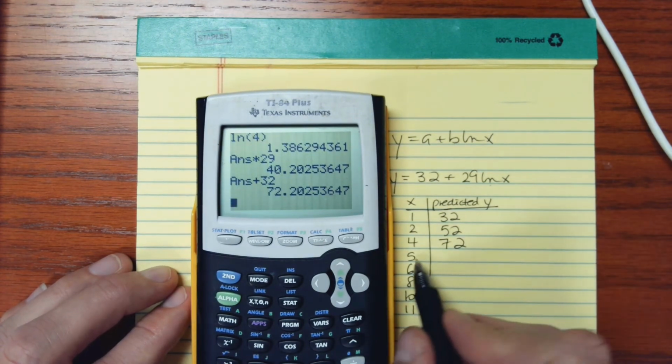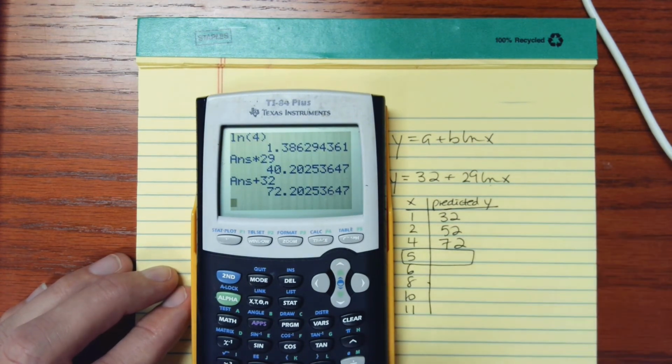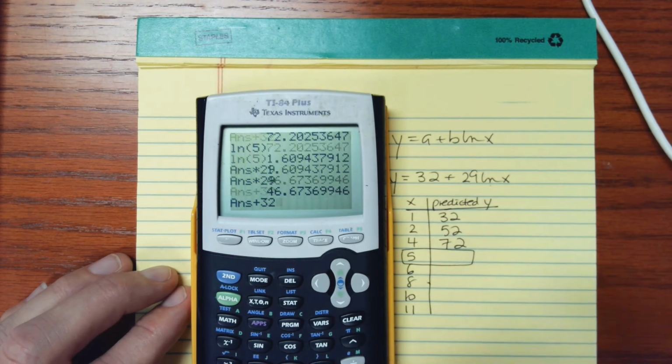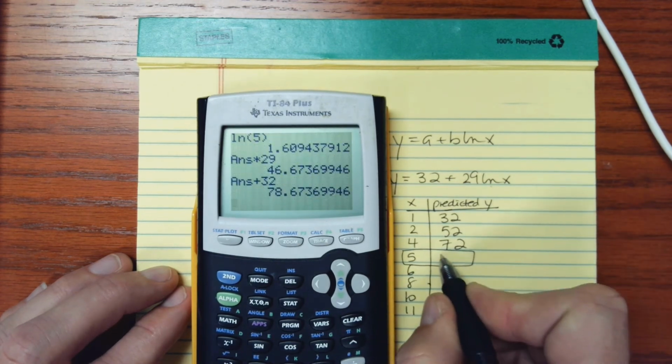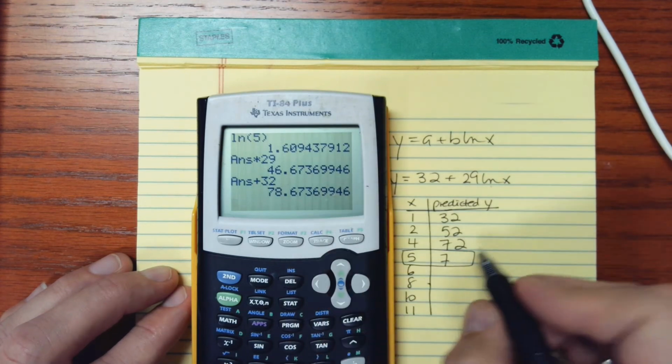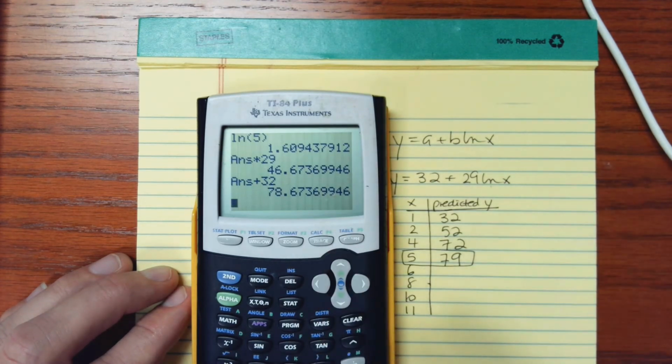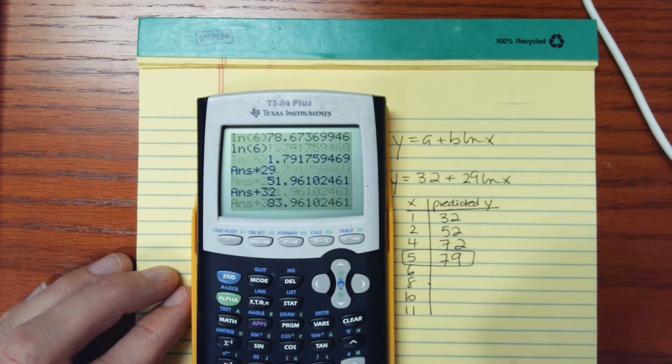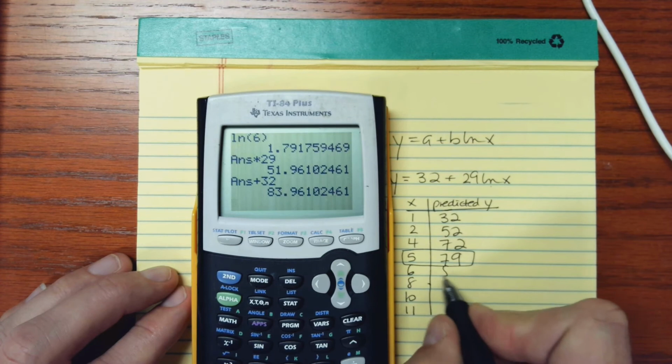And here's the value that I'm adding. So this was not in the original data set. The natural log of 5 times 29 plus 32 is 78.6, so we'll round up to 79. The natural log of 6 times 29 plus 32 is 84.